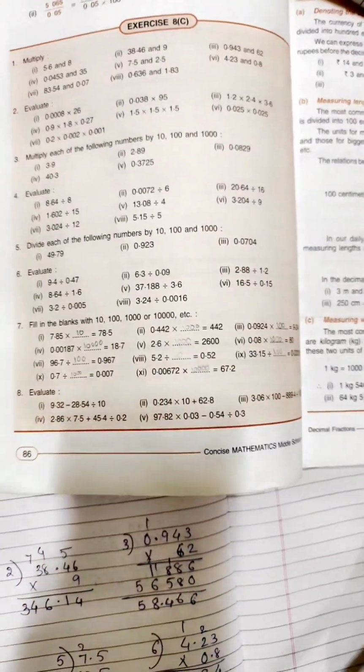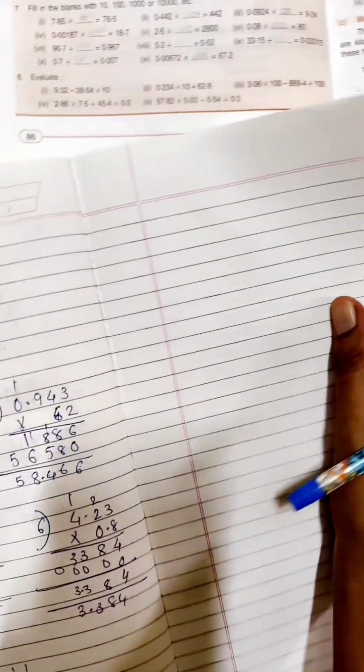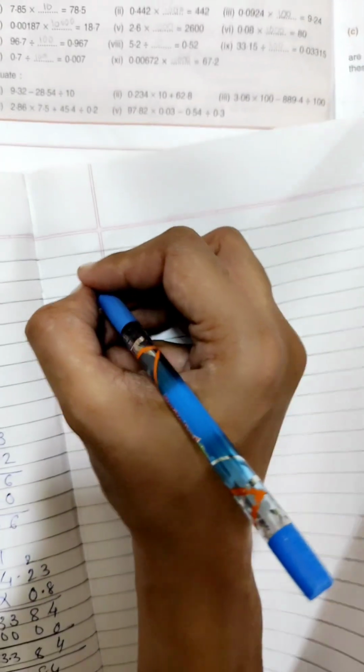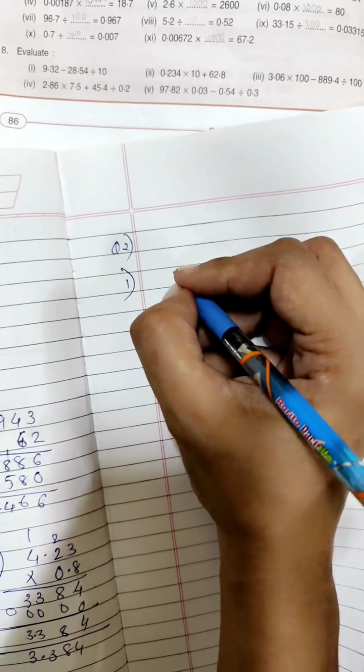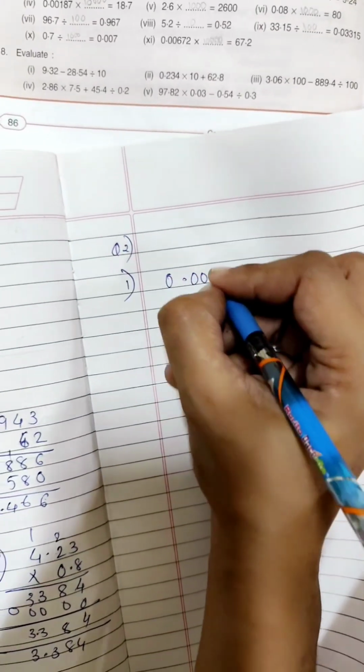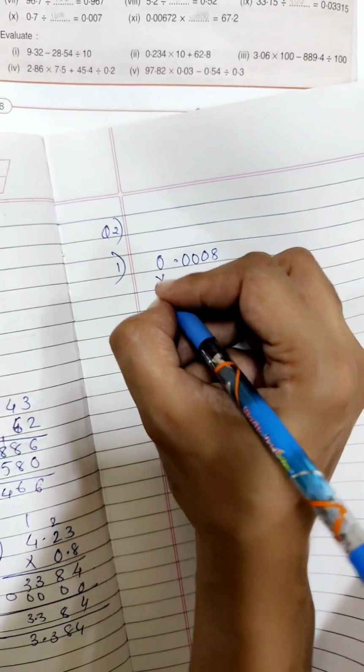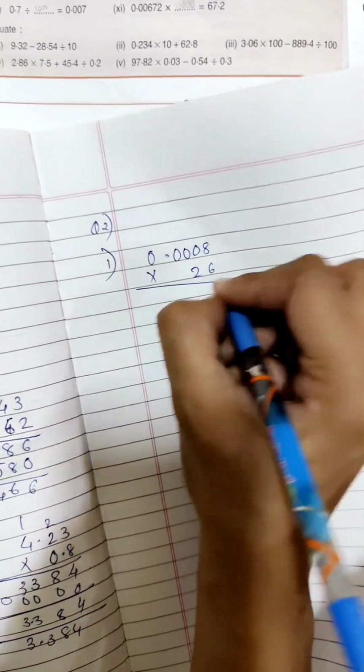It will be the same as the above one, just 3 numbers can be there here. So the first question will be 0.0008 into 26.